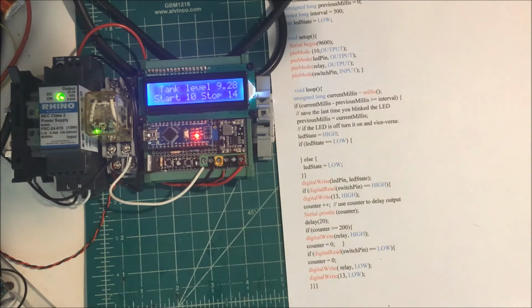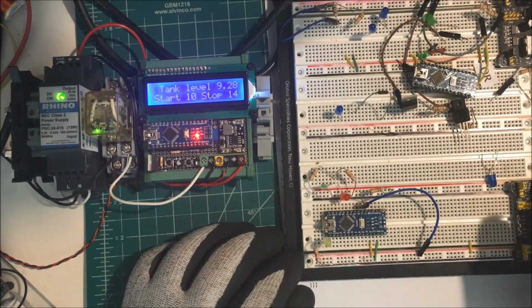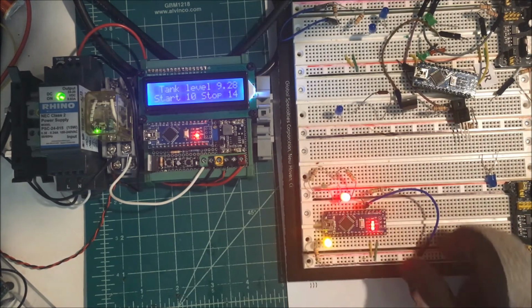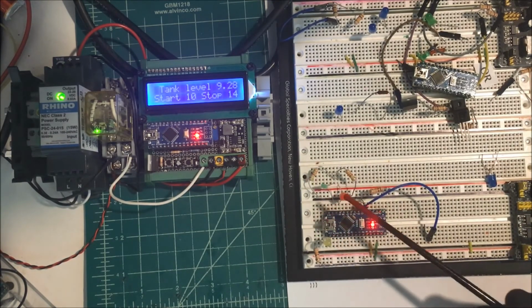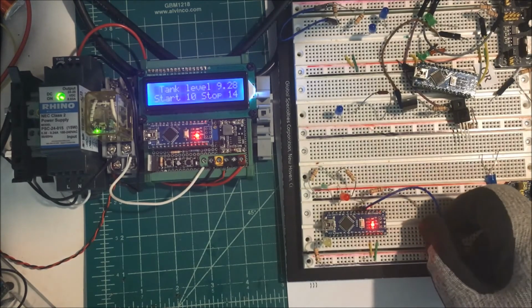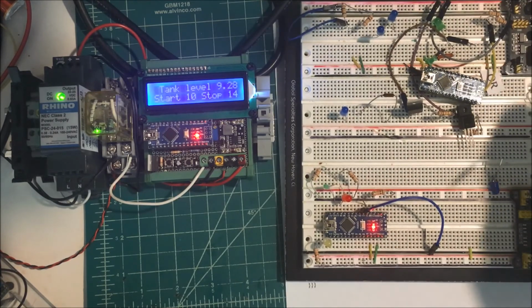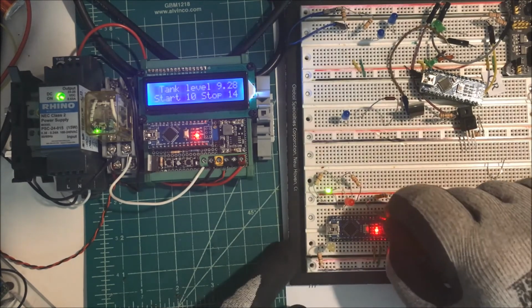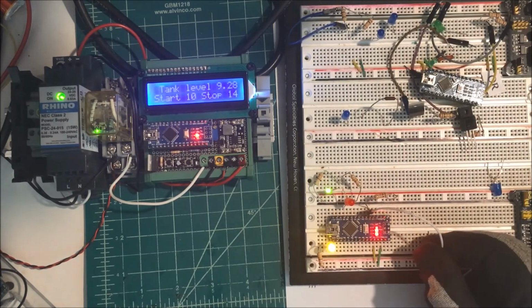So here's the unit running here. It just shows that the loop is continuing to run. Got my blink there. And when I put the switch in here, of course the switch broke. So let me try that. There we go. Put the switch on.